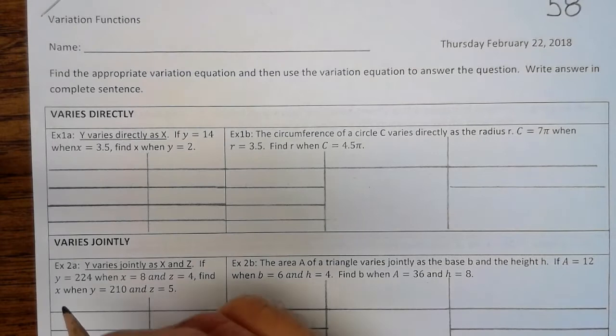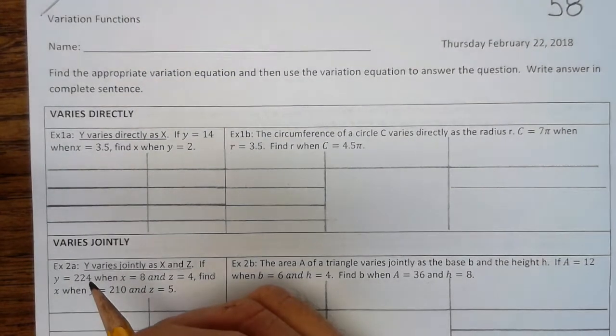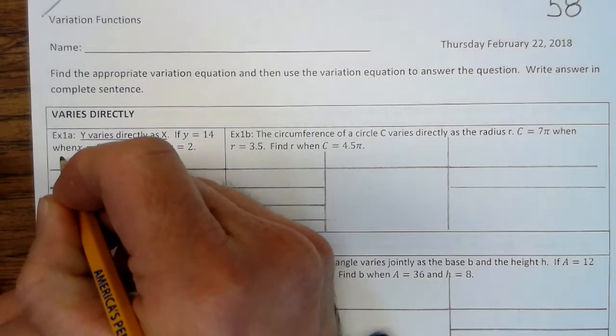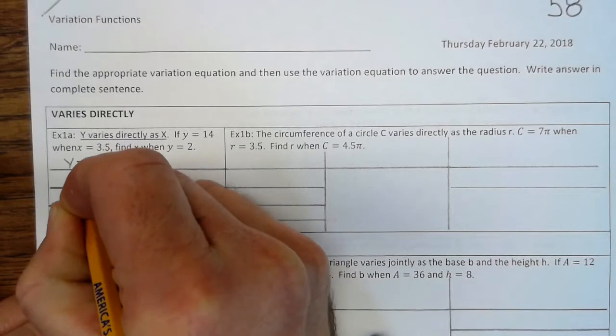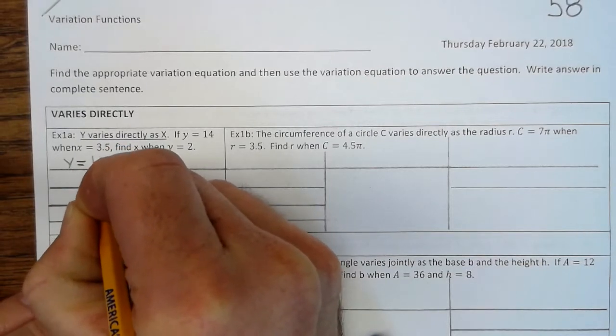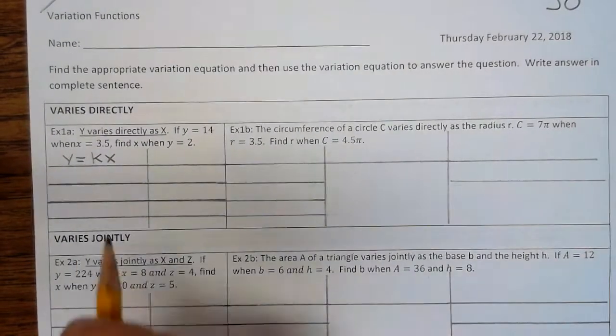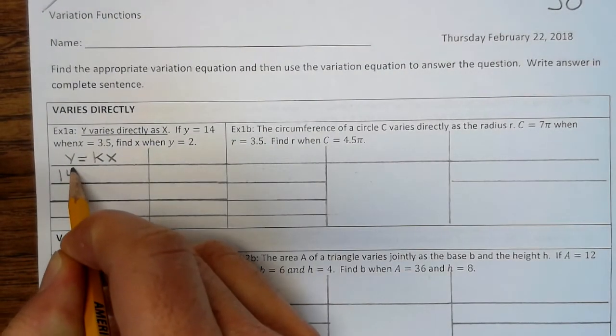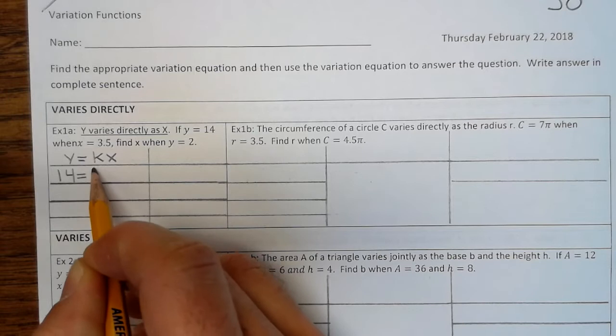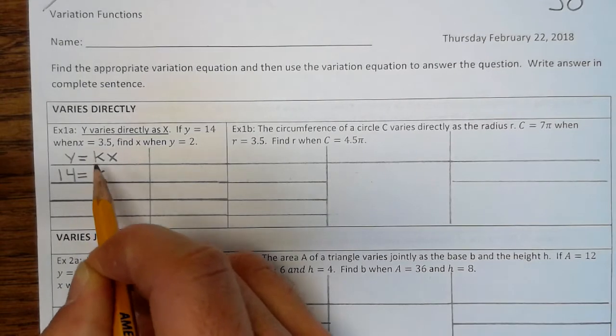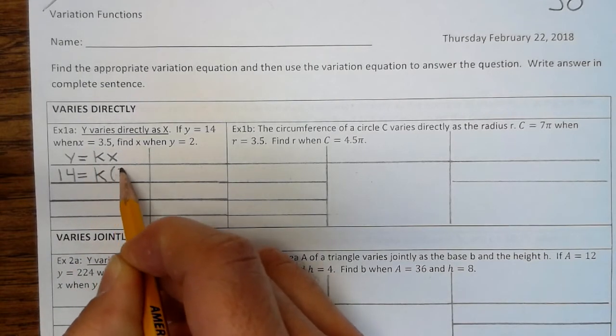So we know the equation is y equals kx. Well, they give us y, which is 14. We don't know k. And then x is 3.5.